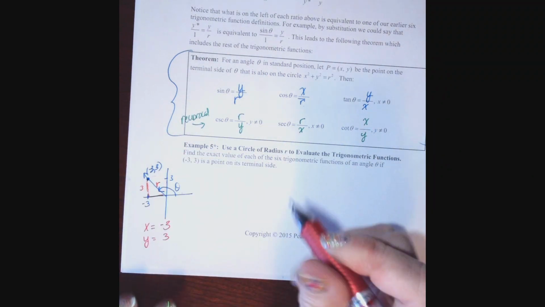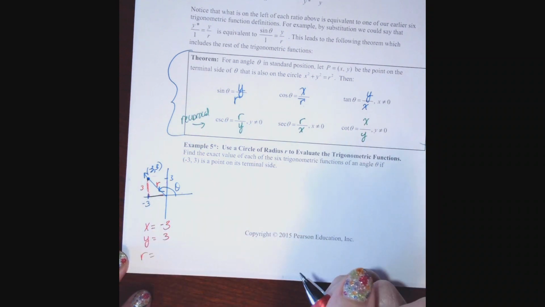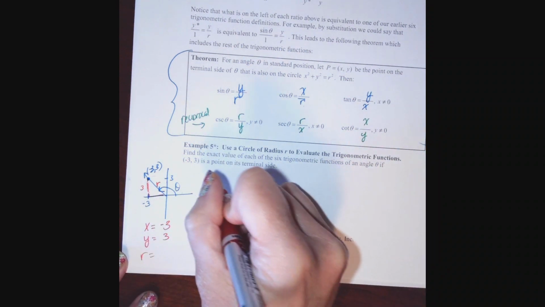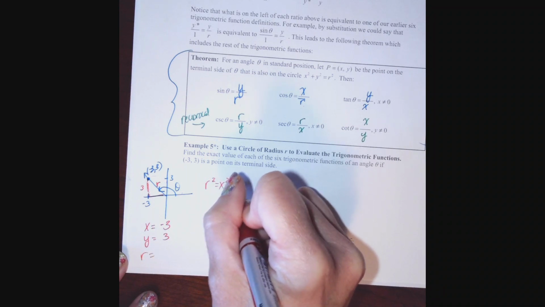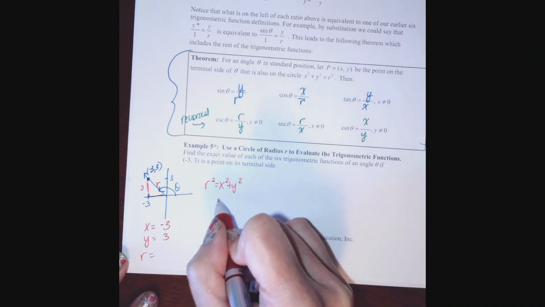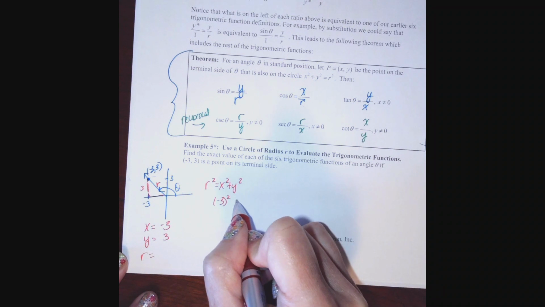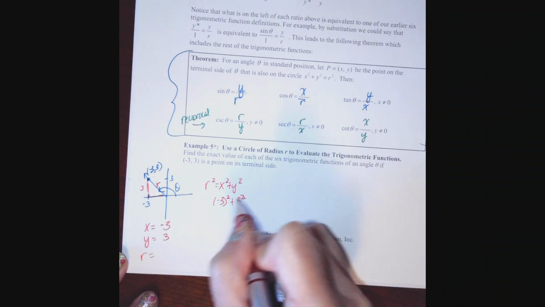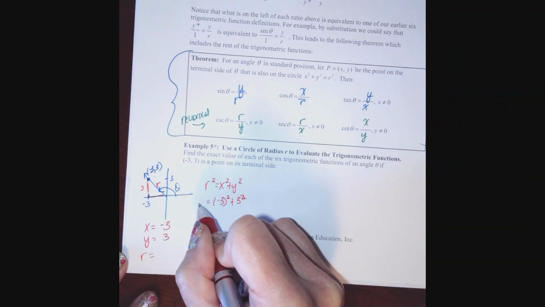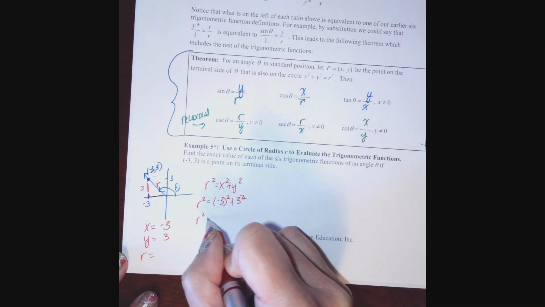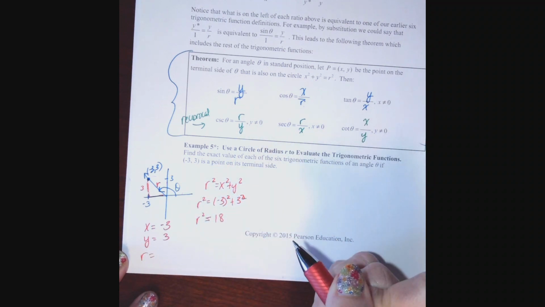But I can figure it out using my Pythagorean theorem. Pythagorean theorem says r squared equals x squared plus y squared. So if x is -3 and y is 3, r squared is 9 plus 9, or 18.